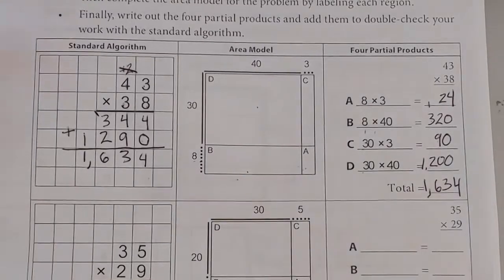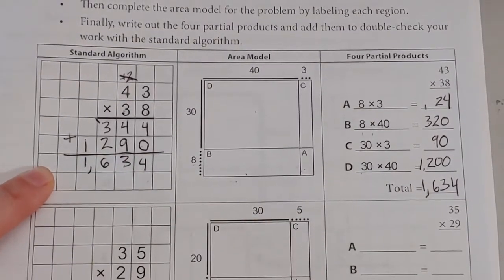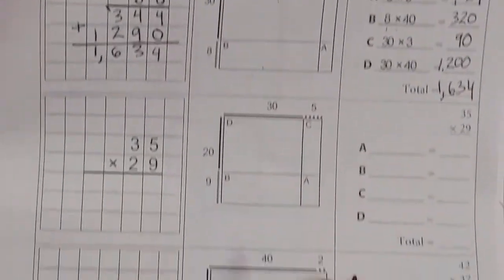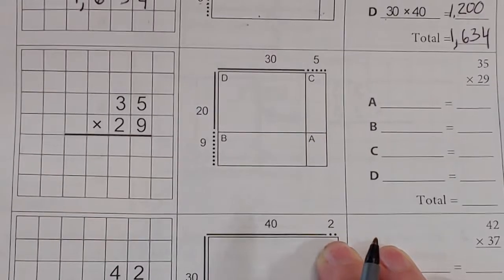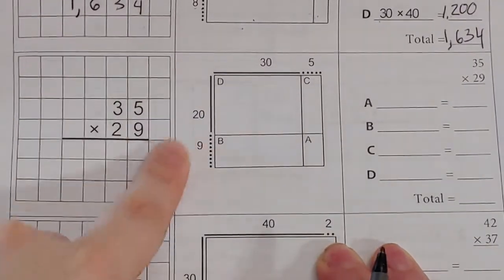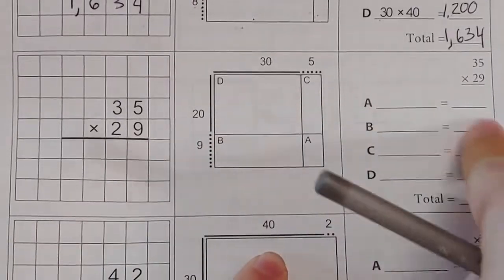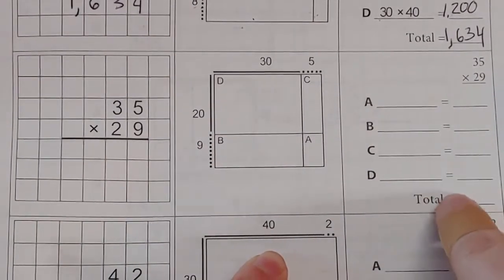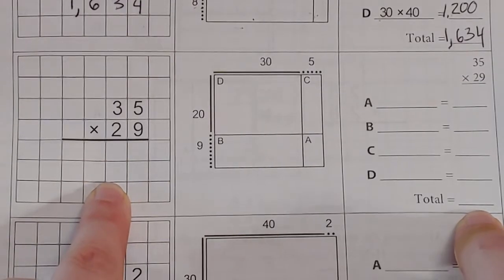Good job. If you got it wrong, that's okay. You're still learning. Keep trying. And look, now you have another chance. Same thing. We're going to pause. You're going to try this one first. Then, using your area model and your partial products, get the answer again and see if they match. Then push play and I'll walk you through it.